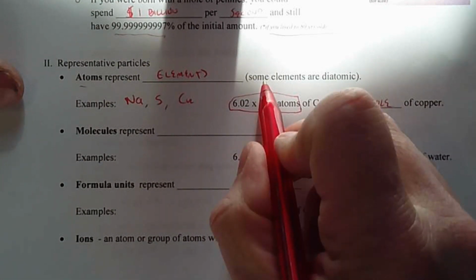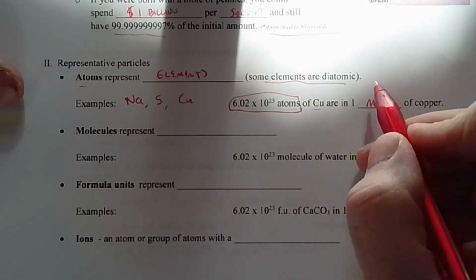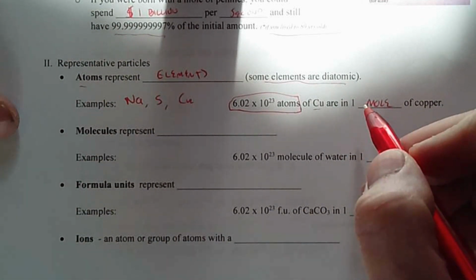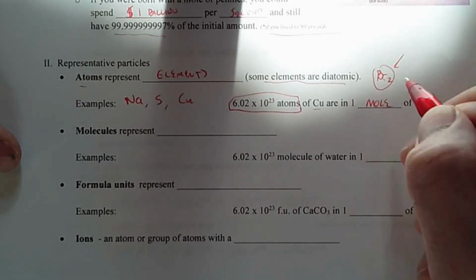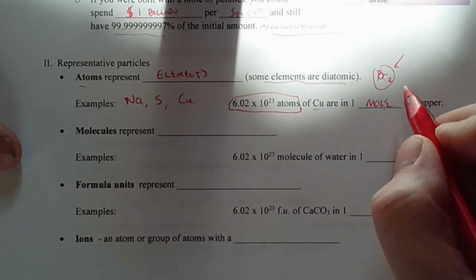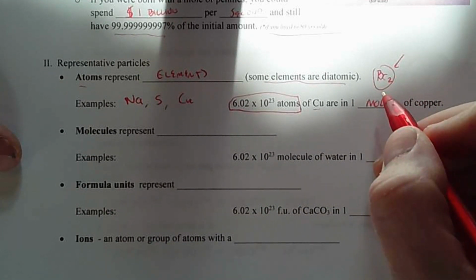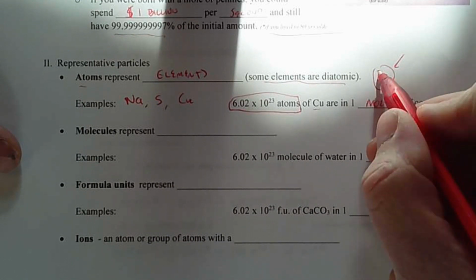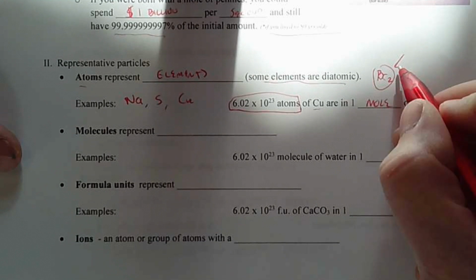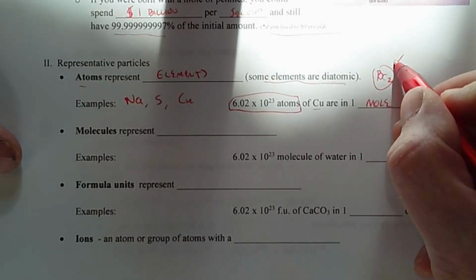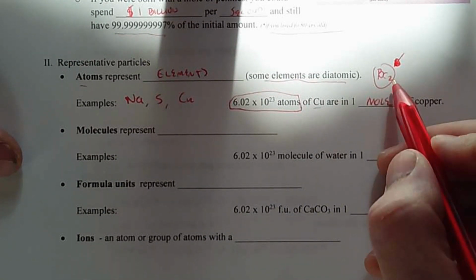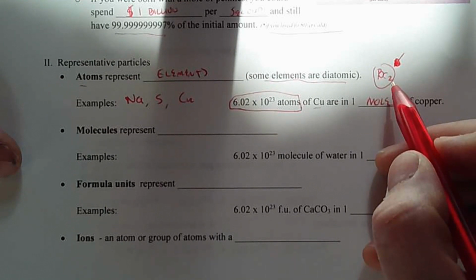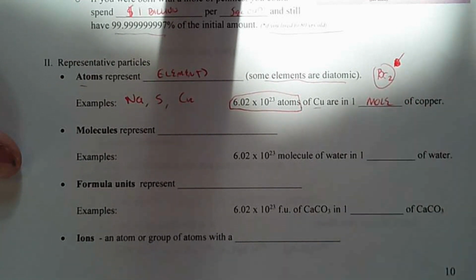Now keep in mind, some elements are diatomic. So there can be a little bit of confusion amongst the diatomic elements because, for example, if I'm looking at bromine, you notice that Br2 itself is a molecule. But what is the smallest particle that represents the element itself? Well, it's the bromine atom. So sometimes the diatomic elements can provide a little bit of difficulty or confusion because, yes, Br2 itself is a molecule, but the smallest particle that represents bromine is the atom of Br.